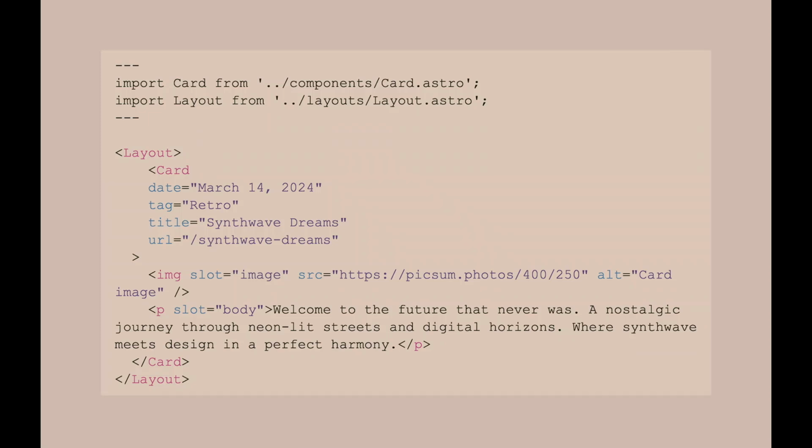And then looking at how we'd actually reference the card here, we can see an example of some of the things that would be treated as props. So in this example, there's the date, there is a tag, and then the title and the URL for the link are all things that we're treating as props. And then for Astro's structure here, you just specify a slot attribute and the name of the slot to be able to fill in something as a slot. So in this prototype example, we just have an image tag and then some body text.